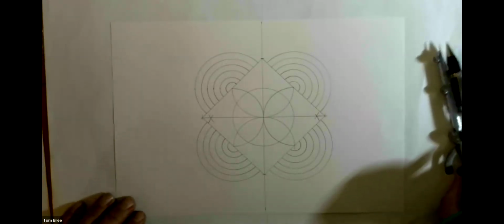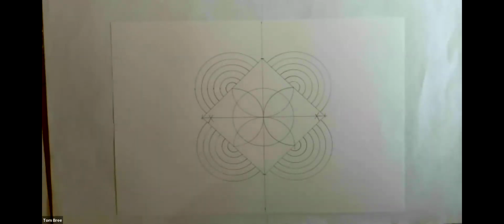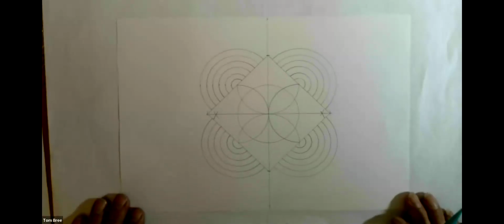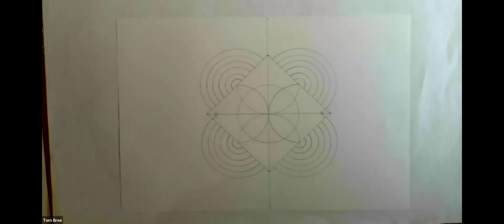Now, I don't know about you, there's a part of me that could just leave this as it is now. I like this as it is now, but this is just a step along the way. So yes, when the seal of Solomon is spoken of, it's a seal on a ring. That's why it's called a seal, because it's the ring on the seal, or the seal on a ring, sorry.